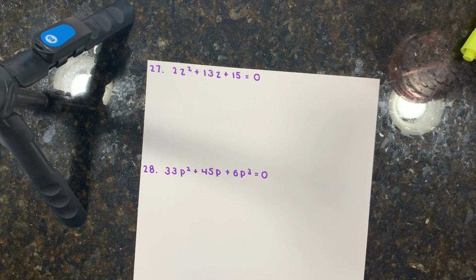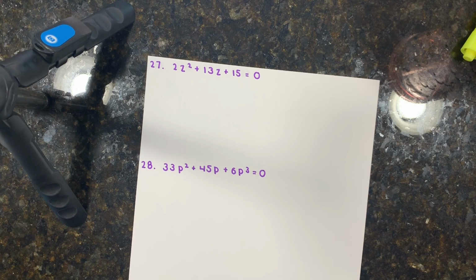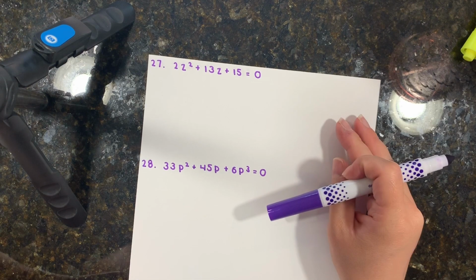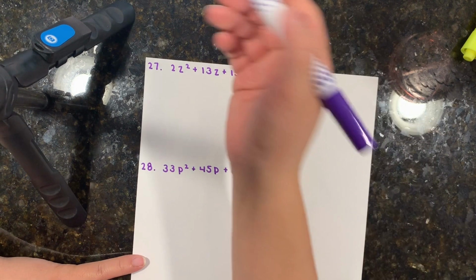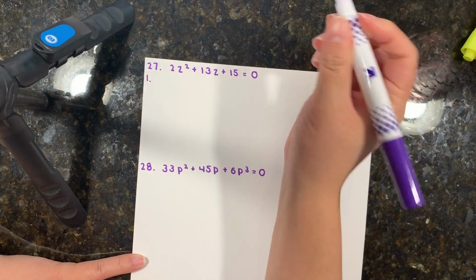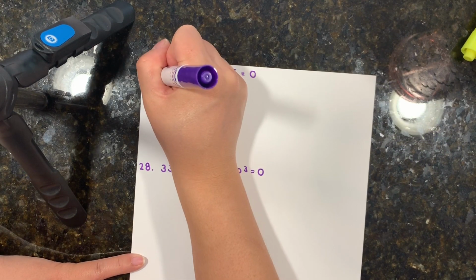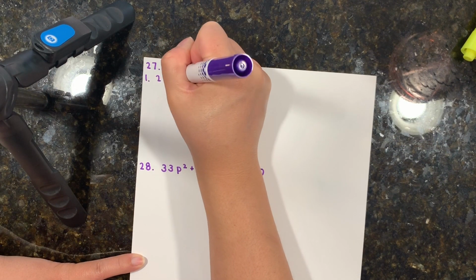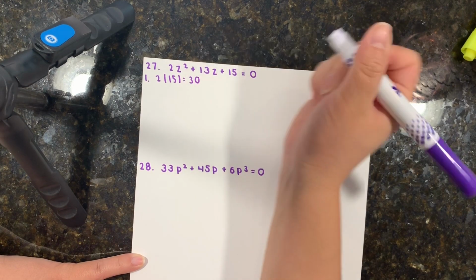Now, I'm not going to use a piece of paper because it's going to get too long if I just look at it, but hopefully you have them right next to you. So I'm going to still follow the steps. Step number 1 is to multiply the first and the last term. So that would be 2 times 15, which gives me 30.